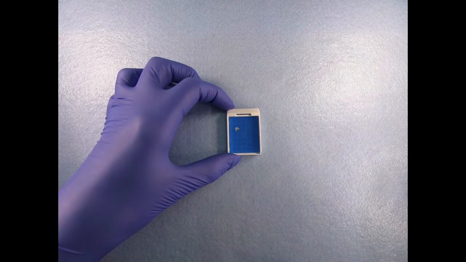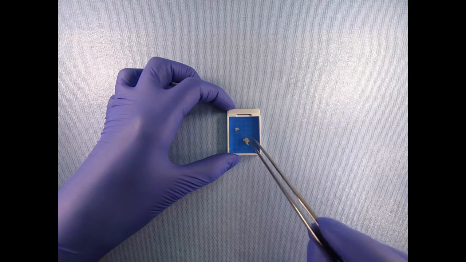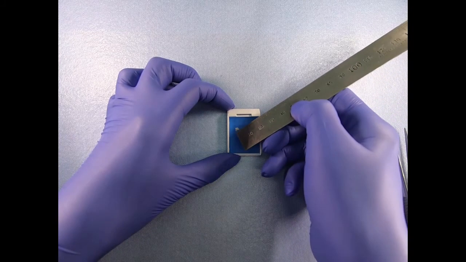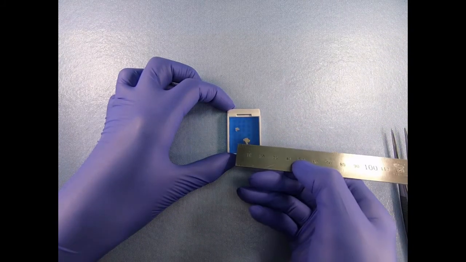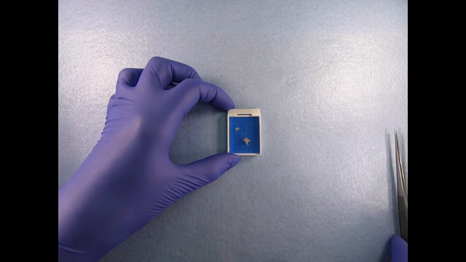Due to their small size, orientation is not necessary. Record the number of tissue fragments and the greatest dimension or a range in the greatest dimensions. When relevant, record the shape, color, and consistency of the tissue.